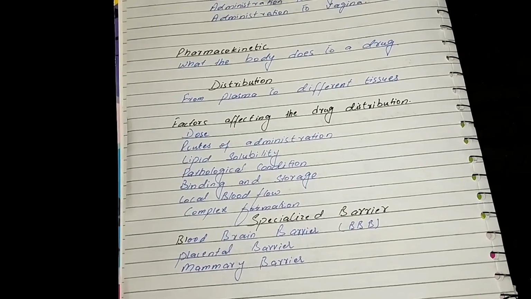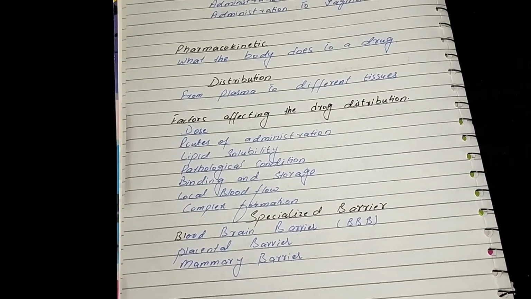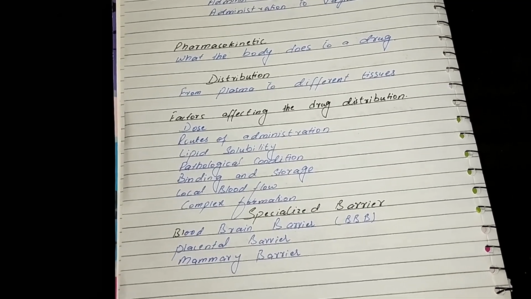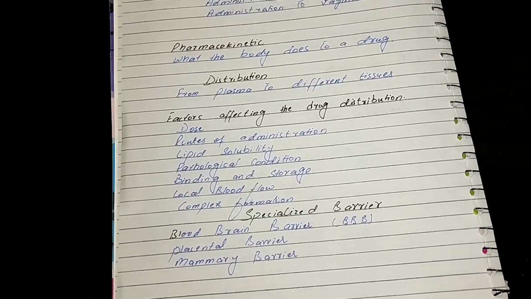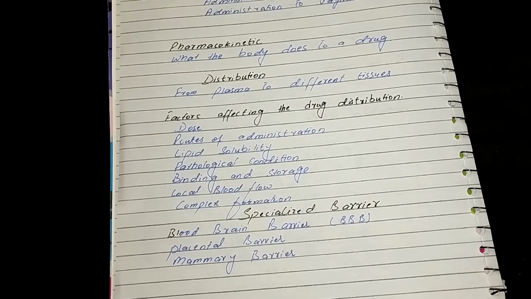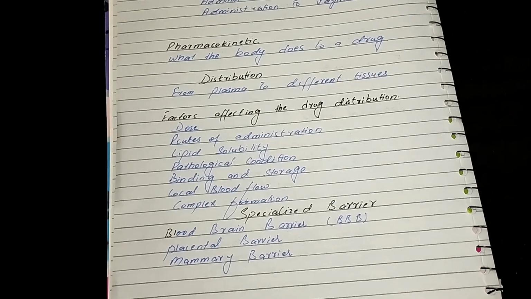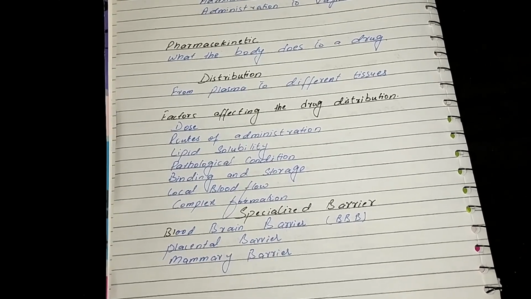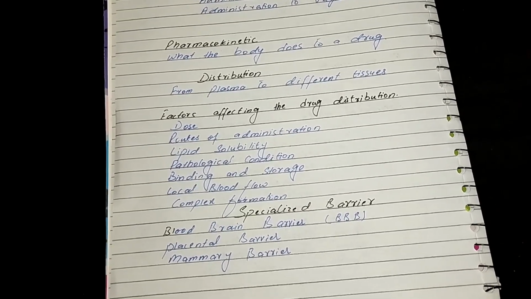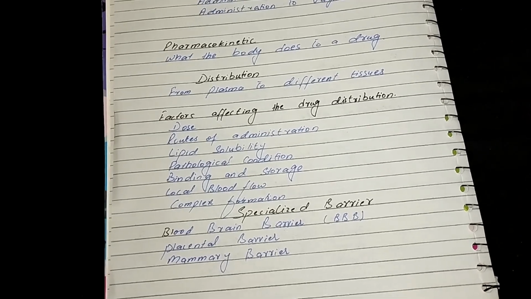The most important factor for drug distribution is the blood flow. The blood flow of the different tissues may be determined by the drug itself. We have an example of hydroxytryptamine, a vasoconstrictor agent in all the tissues except skeletal muscle. Thus, it reduces the blood flow to all the tissues except skeletal muscle. Thus, distribution of the drug is greater to skeletal muscle. Similarly, adrenaline causes vasoconstriction in the kidney but vasodilation in the bronchial smooth muscles.